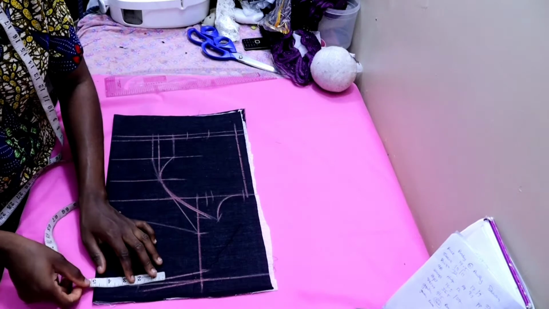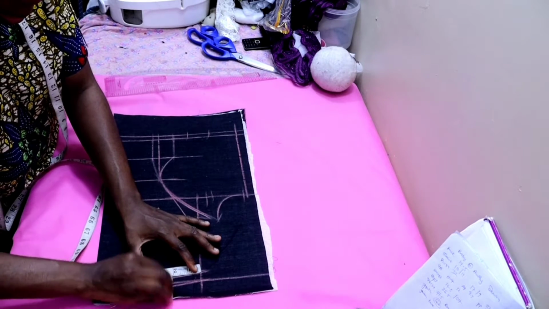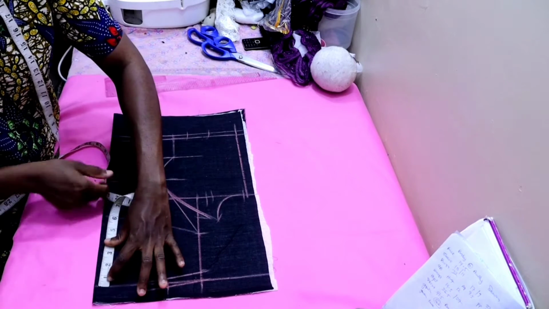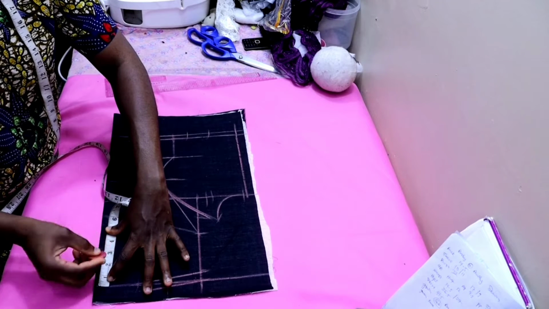So after that I went back to the shoulder line, and then I input my neck width. I'm doing a boat neckline, so my neck width here is 5 inches, then the neck depth is 2.75.